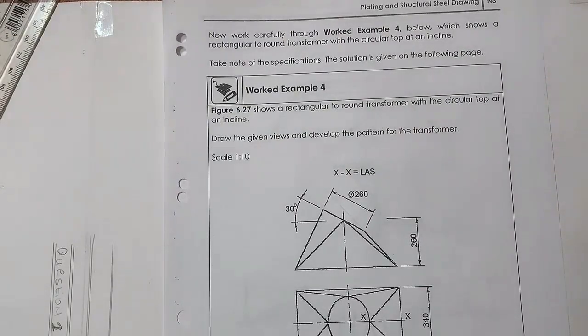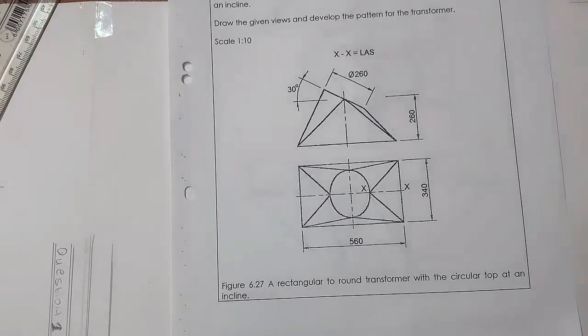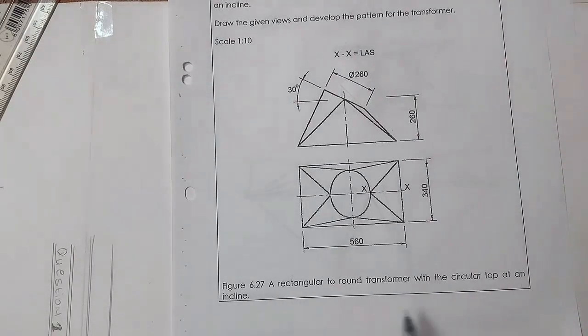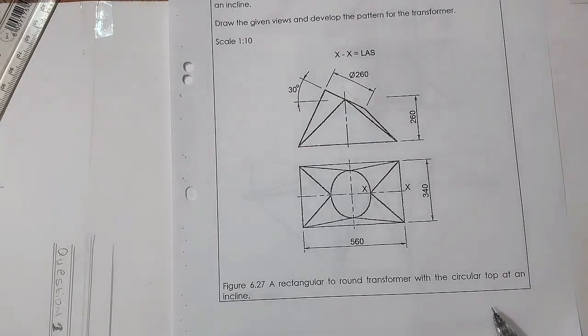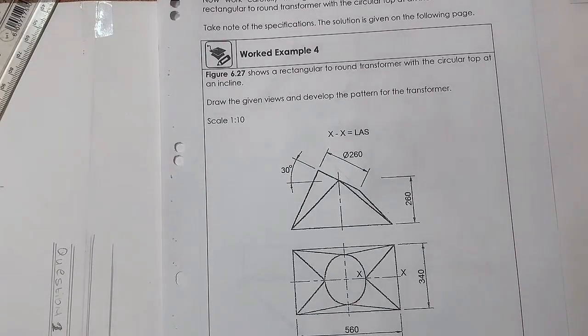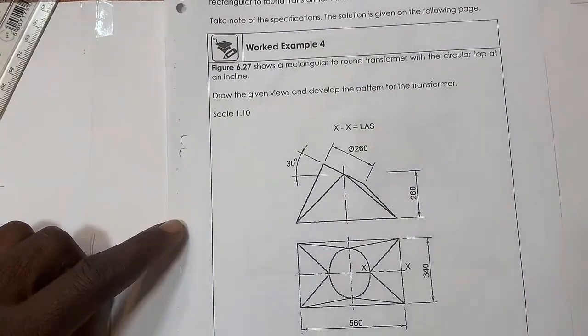1:10. So when you go down there, they're saying figure 6.27, a rectangular to a round transmission with the circular top inclined. So this is what you have to draw, and we are going to draw it using a reduction scale. So we are firstly going to start by drawing these views. These views are given in first angle orthographic projection.